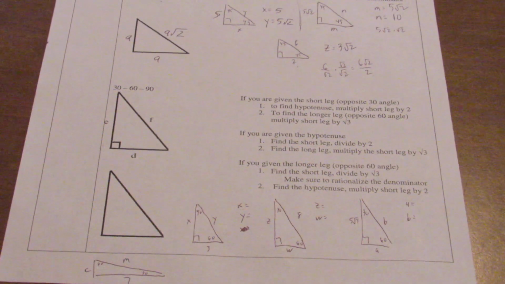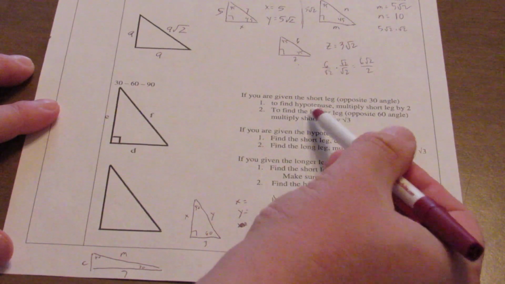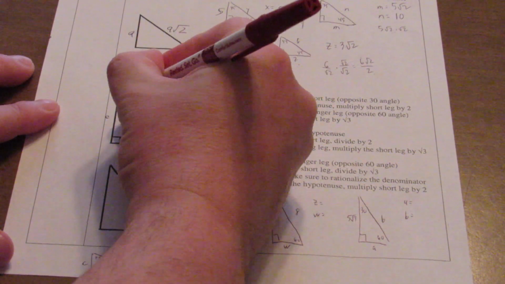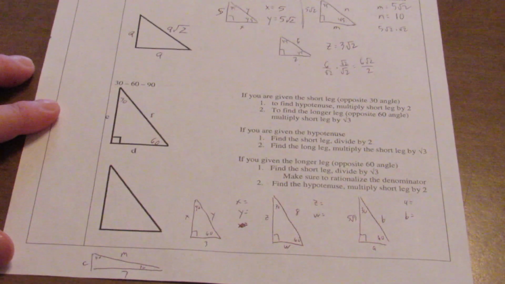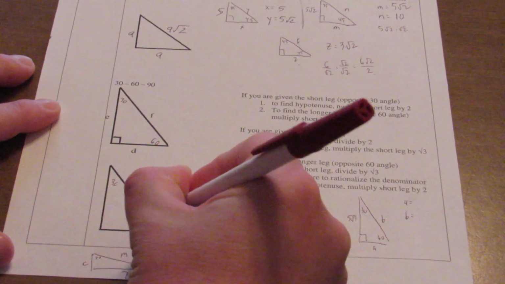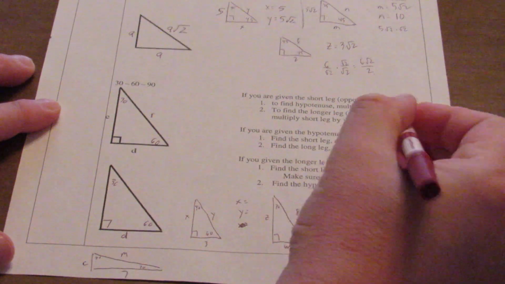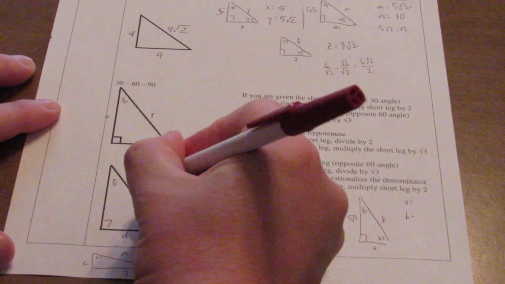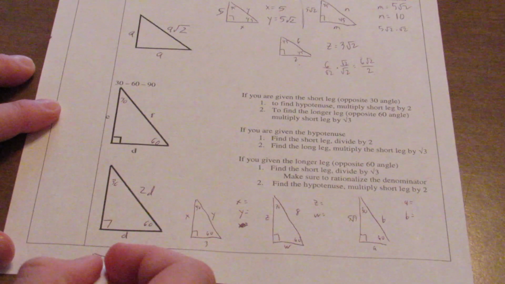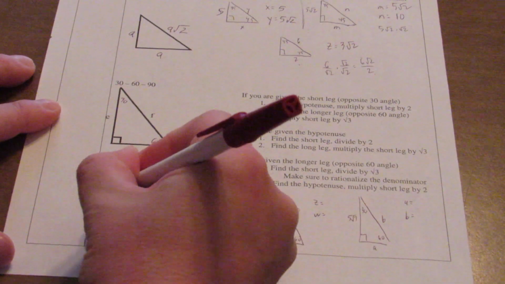And again, I use the picture to help me. Right? We have E, D, and F here. D is our short leg. This is my 30. This is my 60. D is my short leg. I base everything off of that. So if I make this triangle 30, 60, 90, this is my D. To get the hypotenuse, I multiply by 2, so I have 2D. And to get the long leg, I multiply by root 3, so I have D root 3.